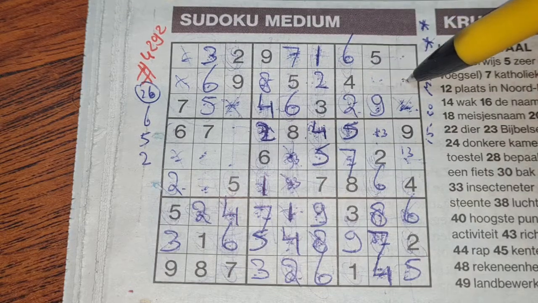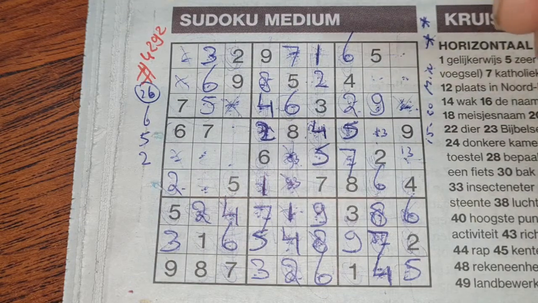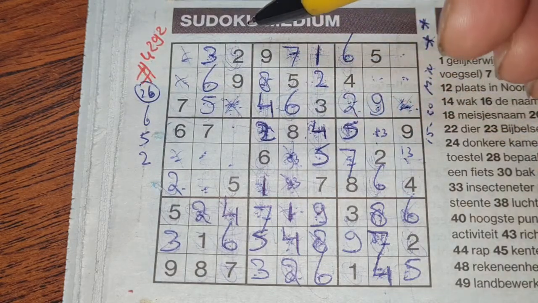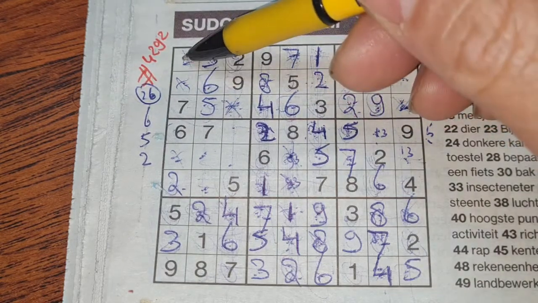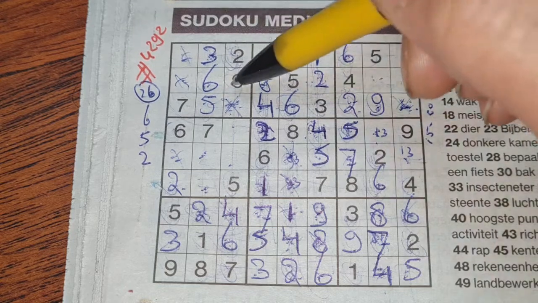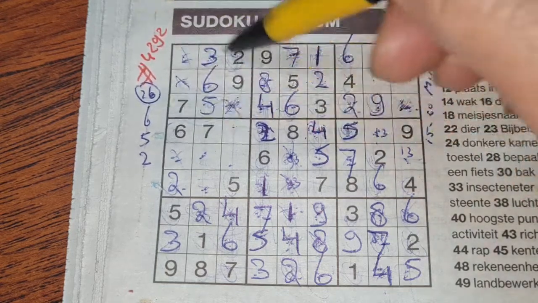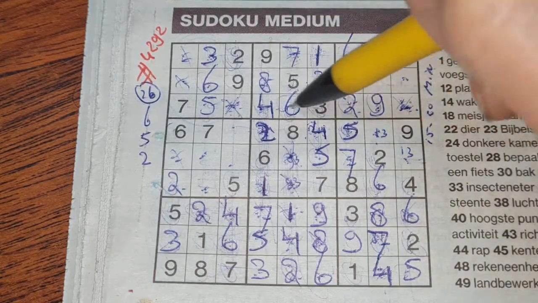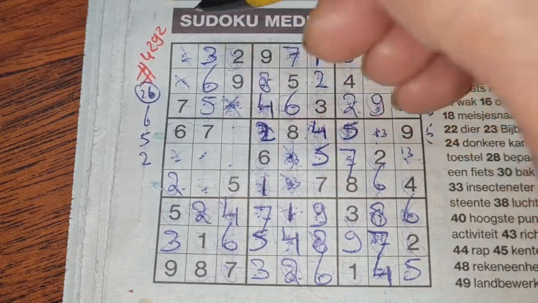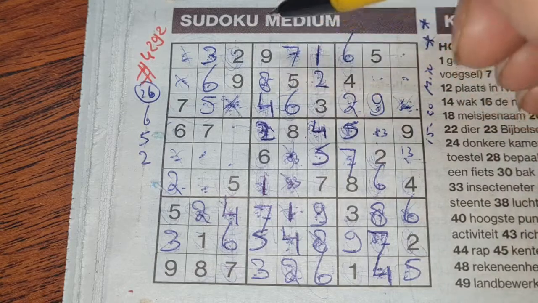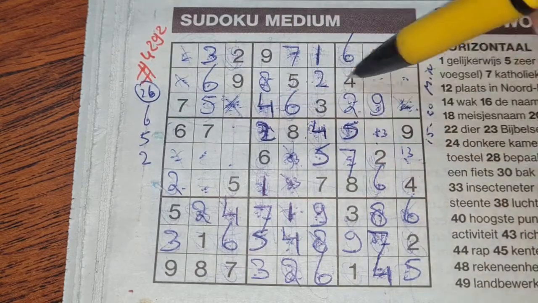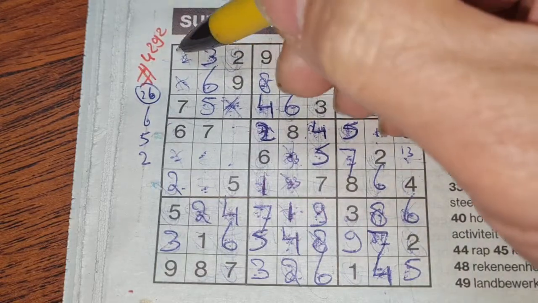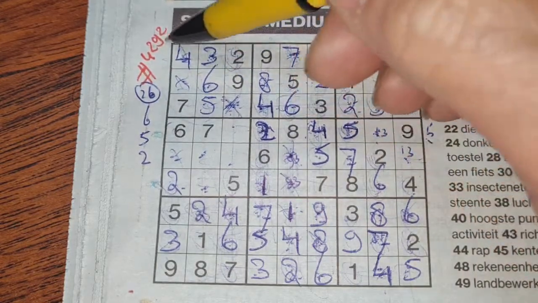1, 2, 3, 4. 3 missing numbers in this big square. One of the missing numbers is 4. We see here 4 in the 3rd row, so no 4 in this box. 4 in this row, 4 in the 2nd row. So the 1st row, only place left for the 4 should be there.